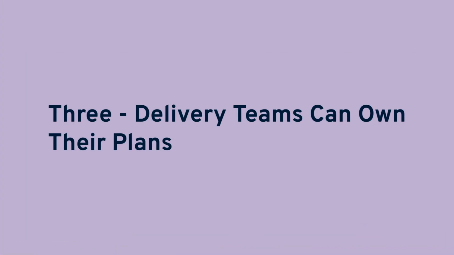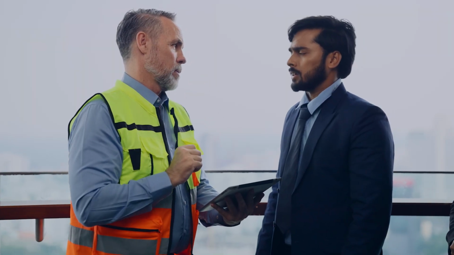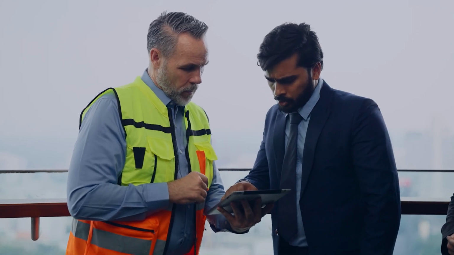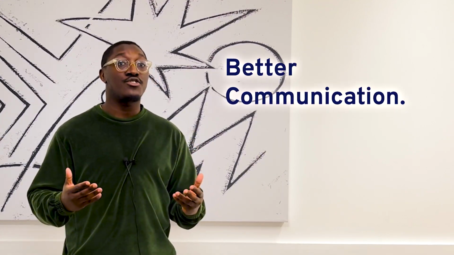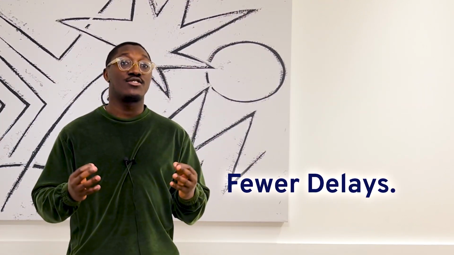Number 3, good construction scheduling software makes it easy for delivery teams to own their plans. One of the great benefits of short-term planning is that everyone on the delivery team can take ownership and accountability for the work they're actually responsible for. You can still use the master schedule to guide your planning, but the work can be broken down and the outputs can be managed from the bottom up. Now, this kind of approach doesn't work for every project, and there are some sites where it's just not possible. But in our experience, the teams that take this approach normally find that it leads to better communication, fewer clashes, and fewer delays on the critical path.